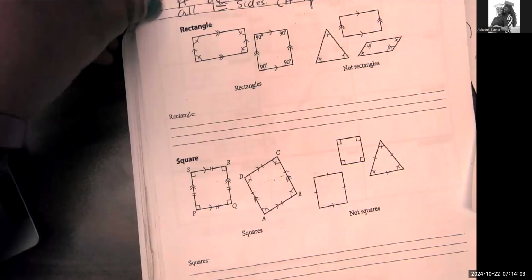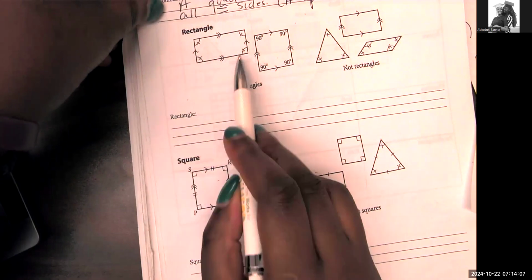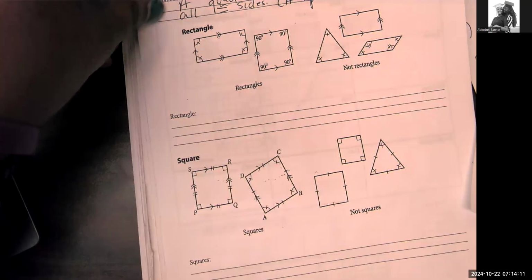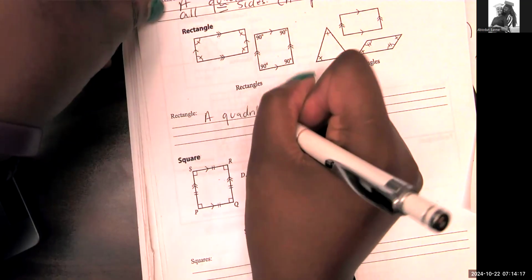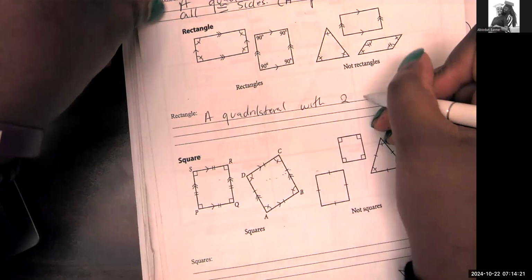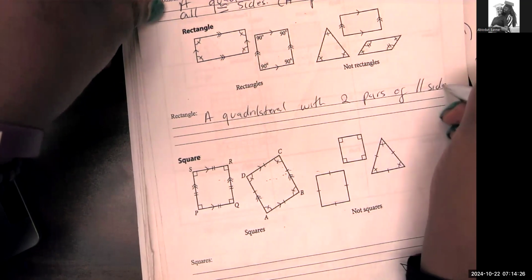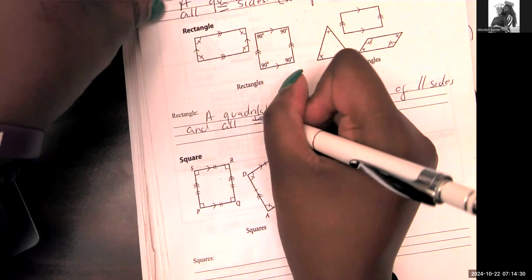A rectangle, as you can see, also has two pairs of parallel sides, but here it's the angles they marked as congruent and not the sides. So we will call it, a rectangle is a quadrilateral. First, we talk about the parallel sides. A quadrilateral with two pairs of parallel sides and all congruent angles.